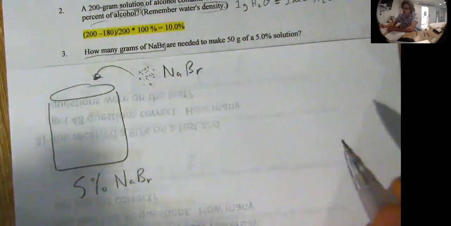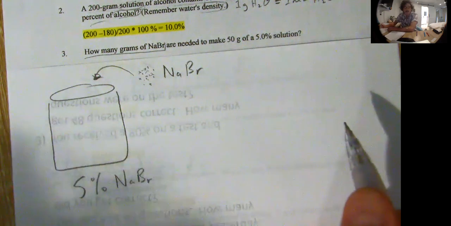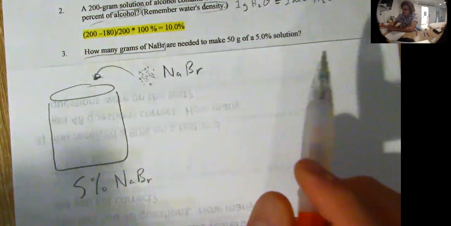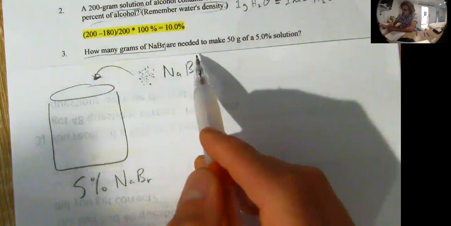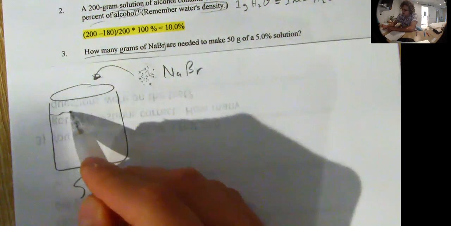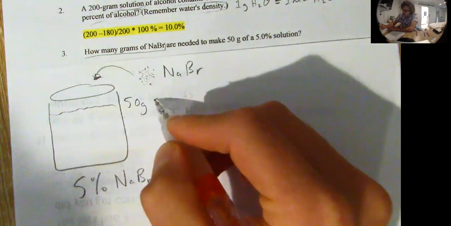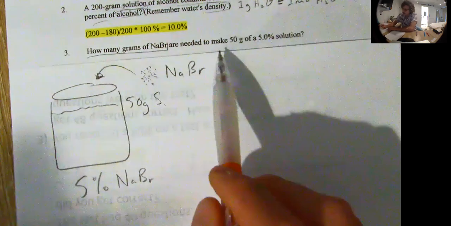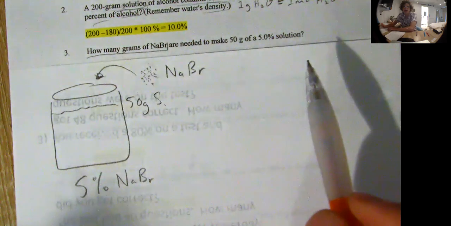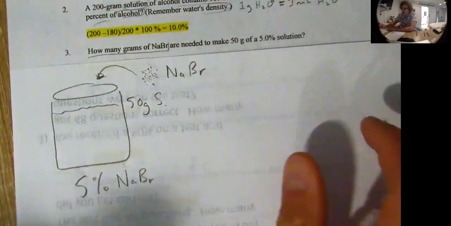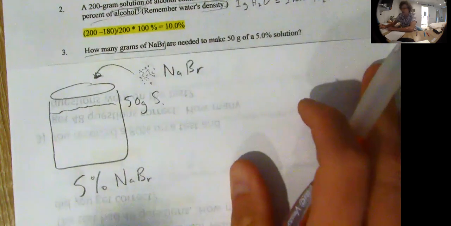Well, the rest will be water, because that's how you make a solution. Okay, we know that the total solution is going to be 50 grams of the S for solution. This is using your visualization skills, and it's good for you to do this in chemistry all year long.